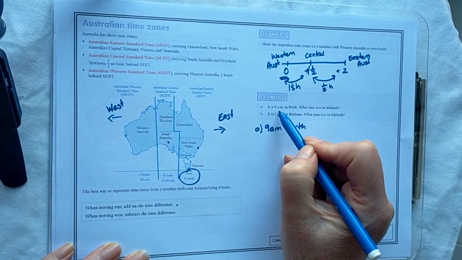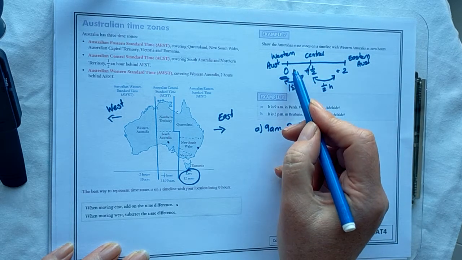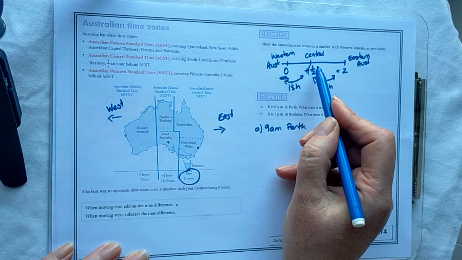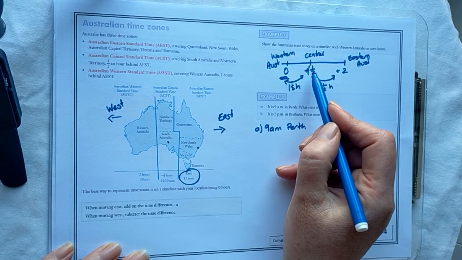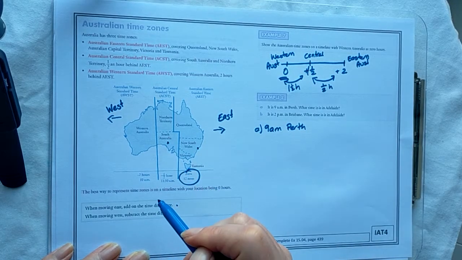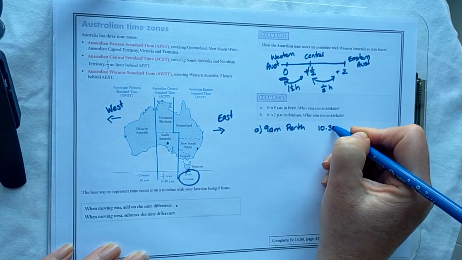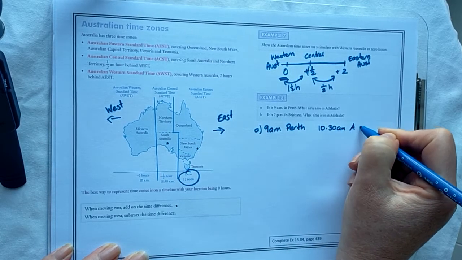It's 9 a.m. in Perth. What time is it in Adelaide? So if it's 9 a.m. in Perth, it's 1.5 hours later in Adelaide, because Adelaide's in the middle of South Australia. So that makes it 10:30 a.m. in Adelaide.